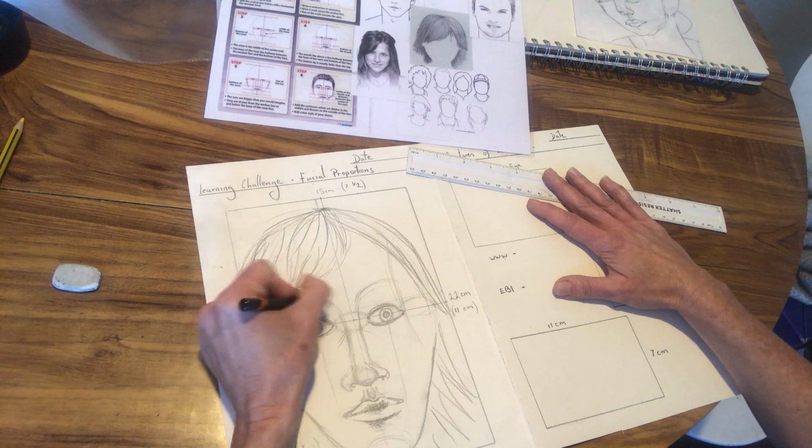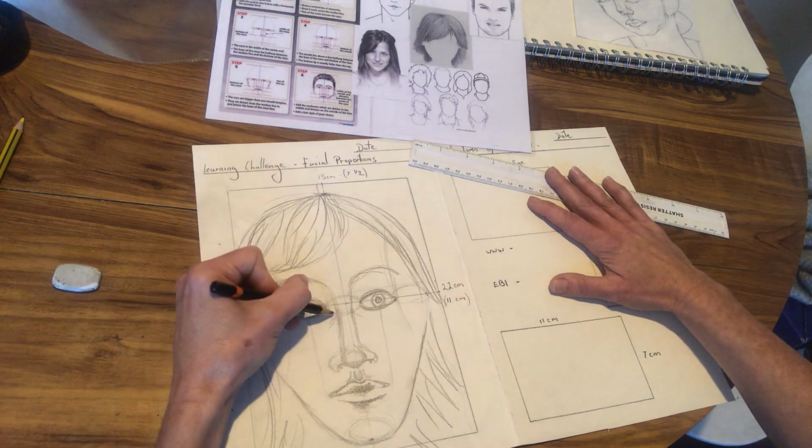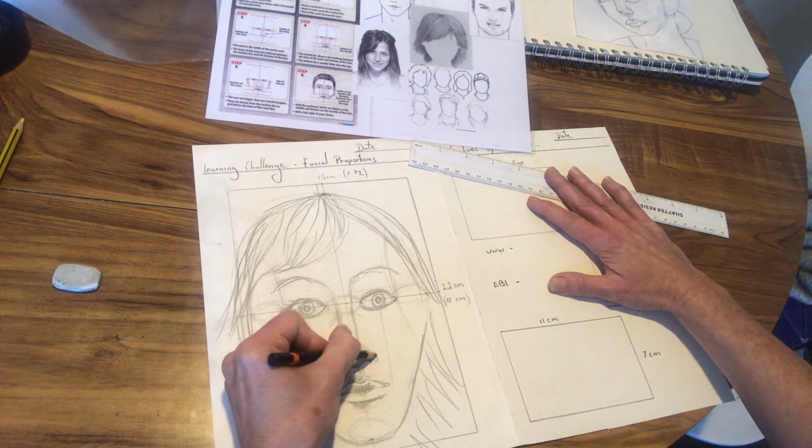And there we have our facial proportions. Mine's a little rushed. You should have a bit more time to practice.